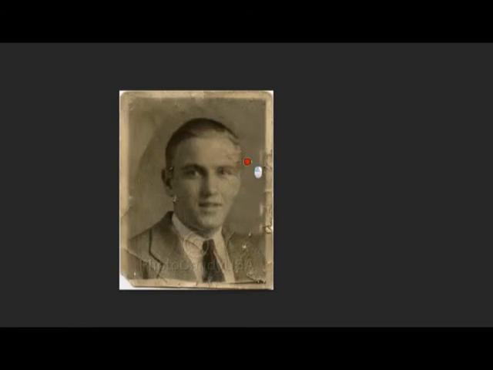Now this, increase the size, Alt, select source, straight down. Select the source again, brush down, select the source, right?